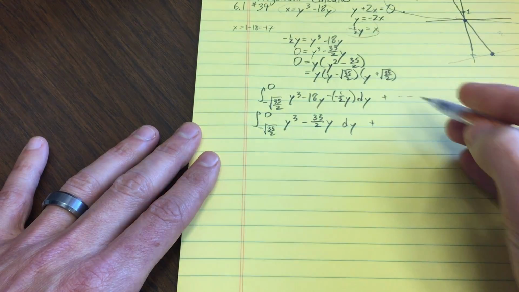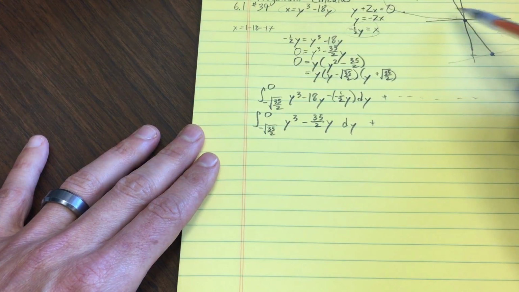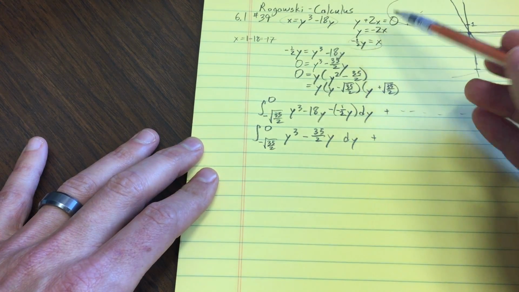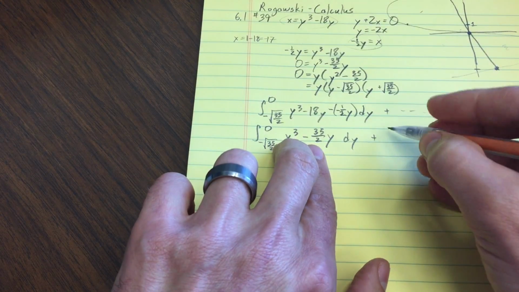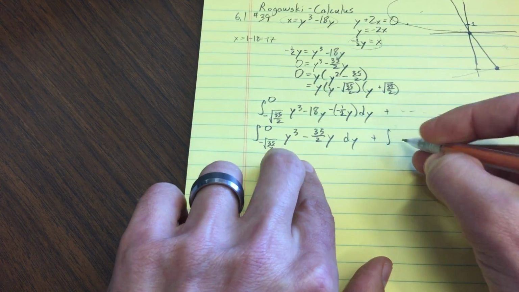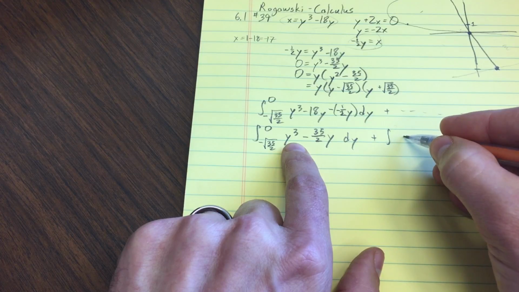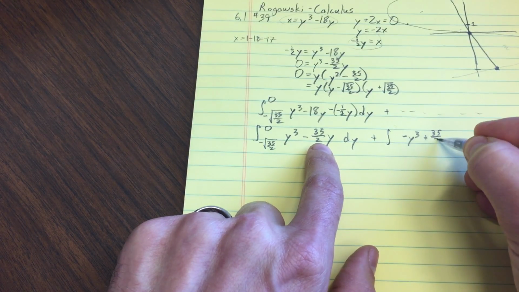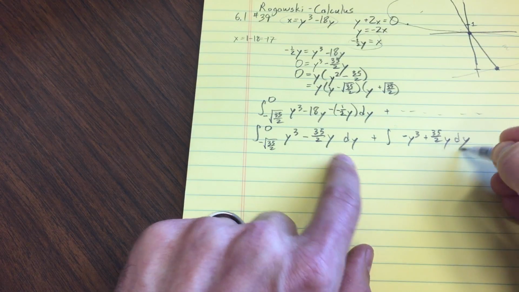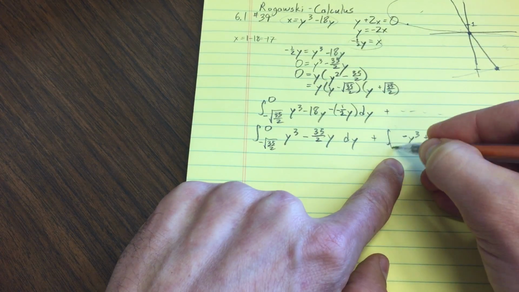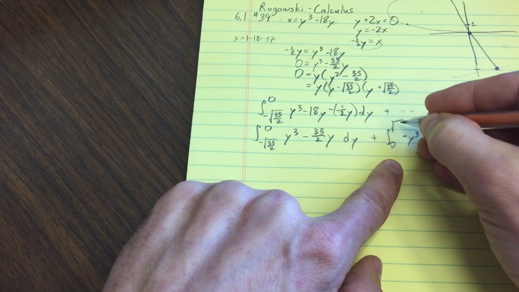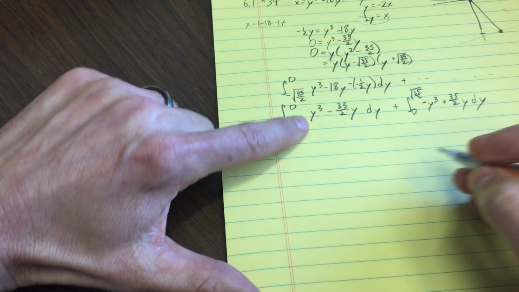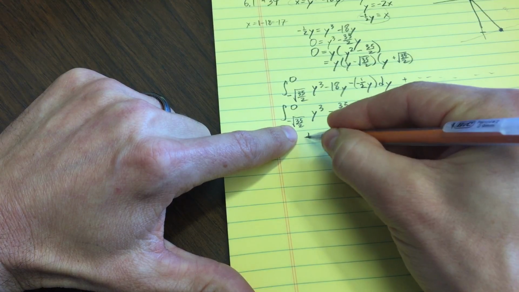The interesting thing about the other piece is you're just switching which one's positive and which one's negative, so you can just switch the signs: negative y cubed plus 35/2 y. And this piece goes from 0 to positive root 35/2. This is a pretty easy integral to do.